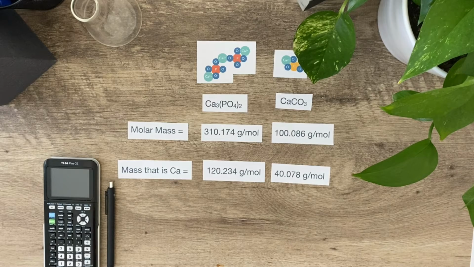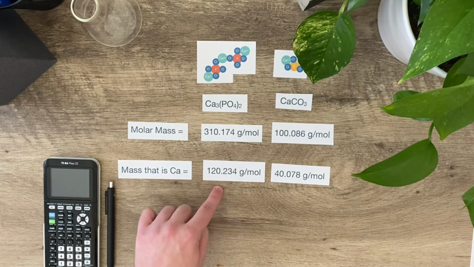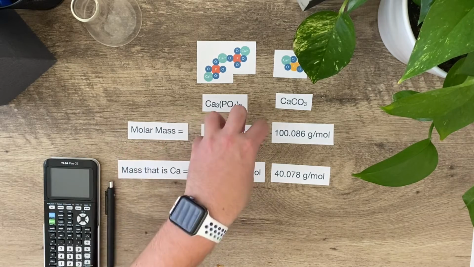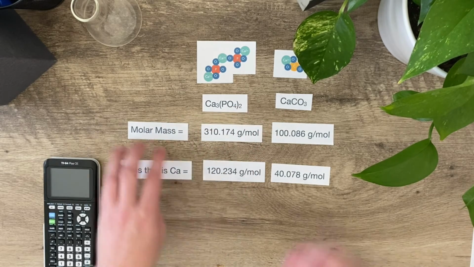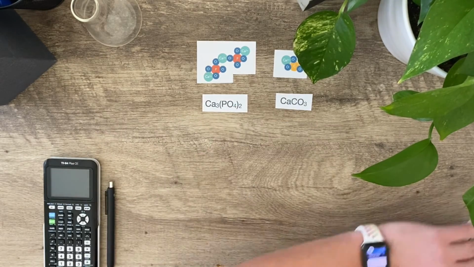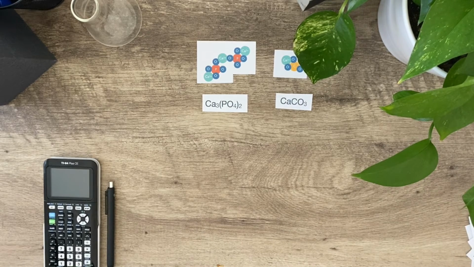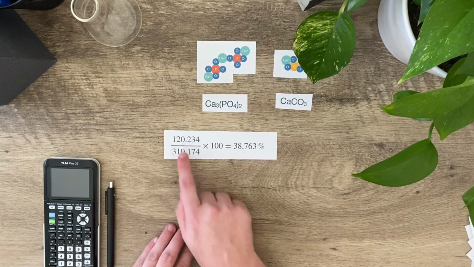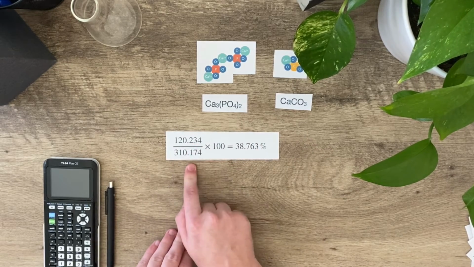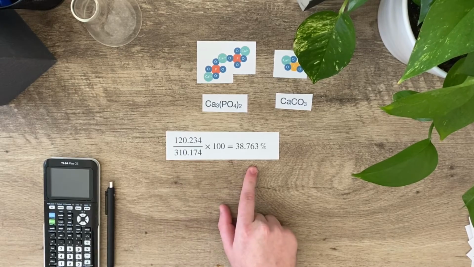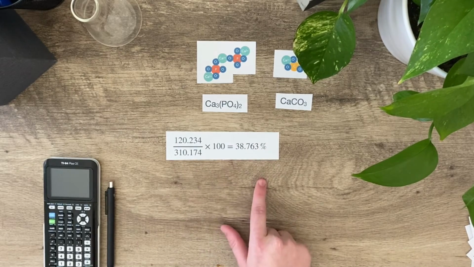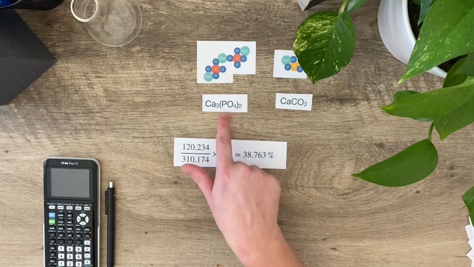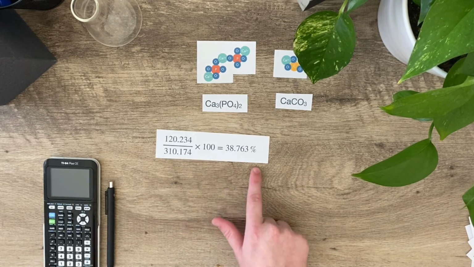In order to actually calculate the percent, I need to figure out what this is in relation to this total. So total mass, partially calcium. So let's take a look at that. That would mean that I need to take, for example, the one here on the left, calcium phosphate. I would need to do 120 divided by 310, the molar mass, times 100. That's going to give me the percent calcium. So the percent calcium for calcium phosphate is 38.76%.